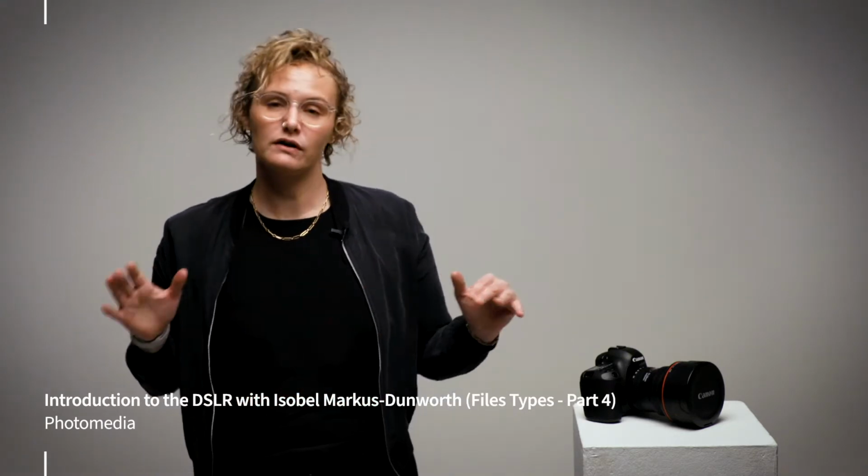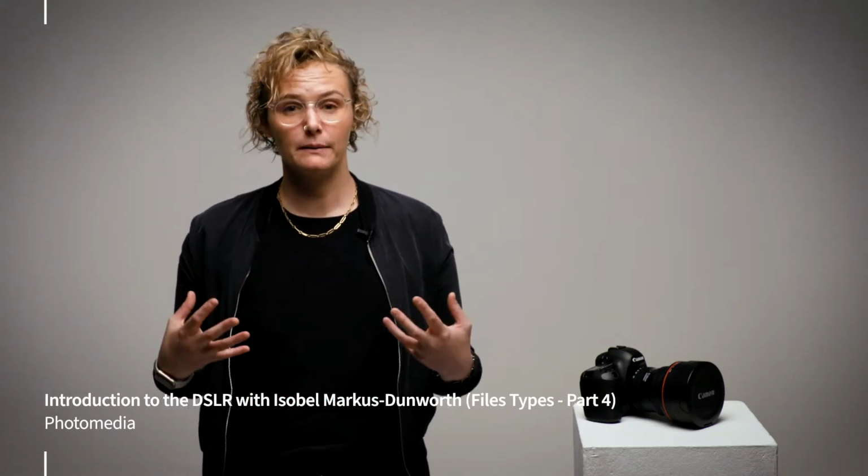Now that we're all across camera exposure, we're going to talk briefly about file types. Your camera will have the option of shooting either in RAW or JPEG. Both have their advantages. JPEG is what we call a compressed file format, which means that your file remains quite small. This means that you can take more images on a smaller memory card. JPEGs are generally also easier to upload to the web and send over email.